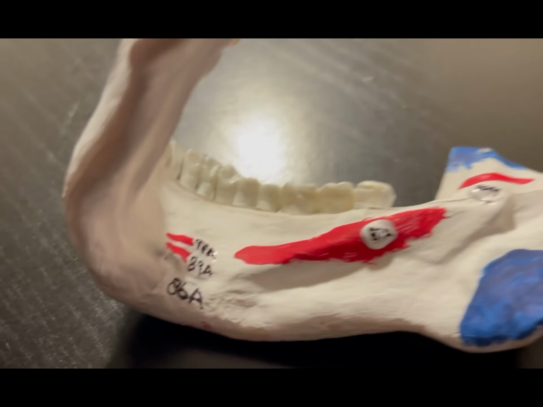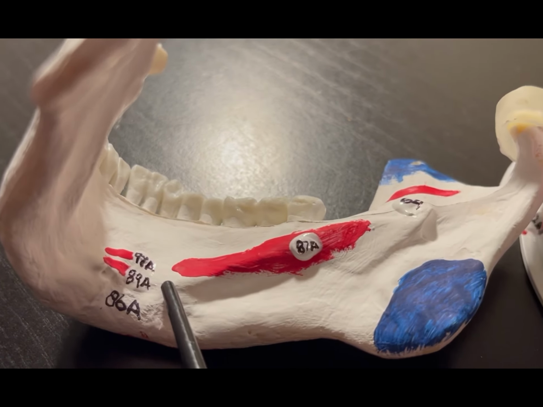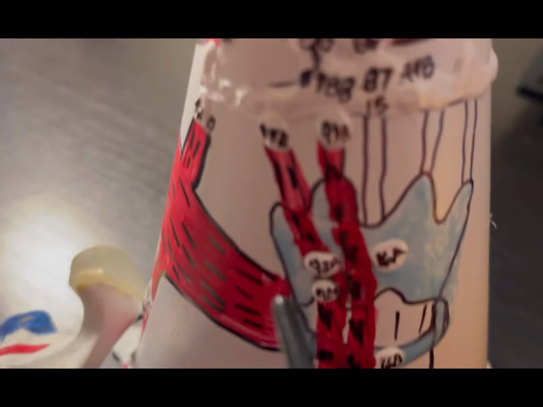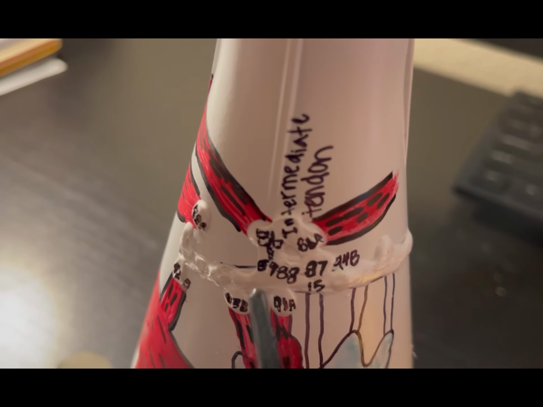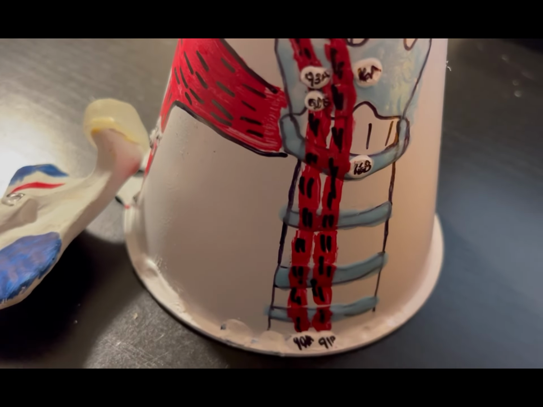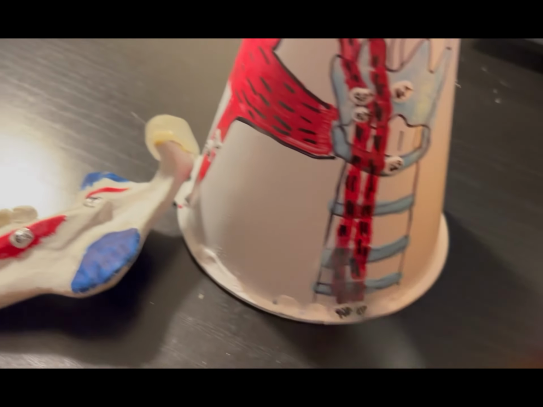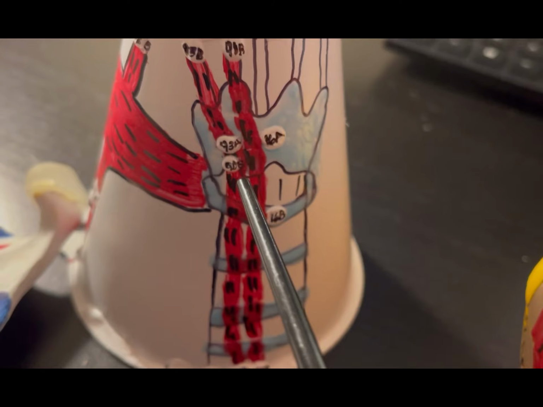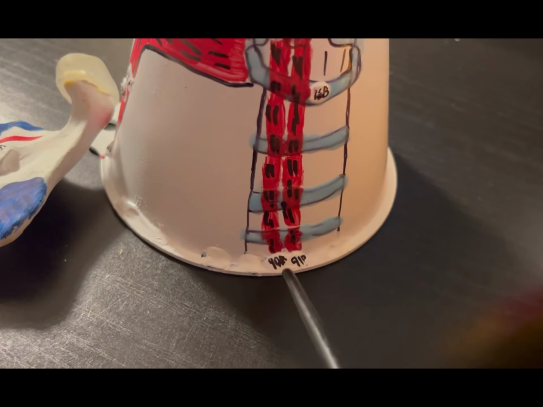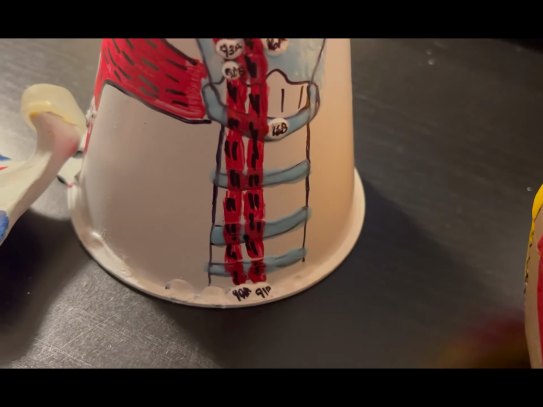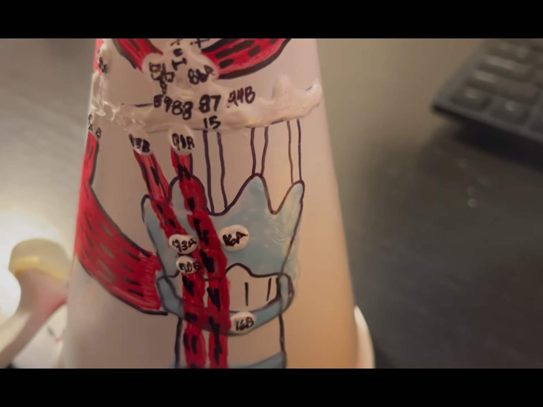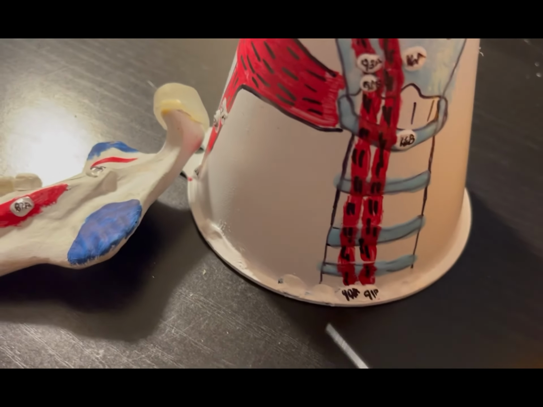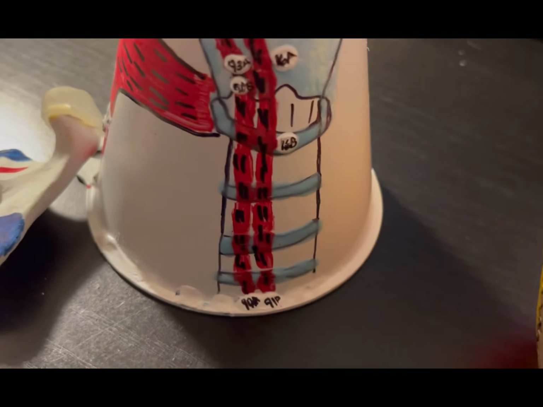We have the geniohyoid origin, and then we have the geniohyoid insertion. We have the sternohyoid insertion, and then we have the sternohyoid origin.